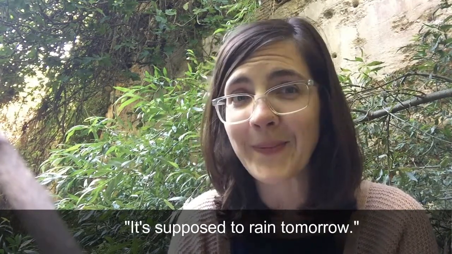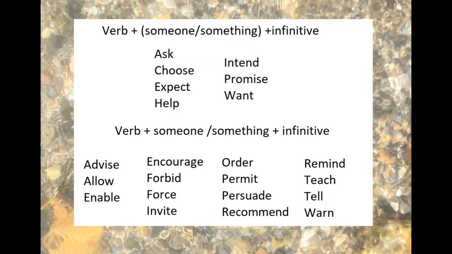Okay, good. So now let's look at verbs that are followed by maybe someone or something plus the infinitive. Not always someone or something, but verbs plus possibly someone, something, and the infinitive. So here is the list. All right, so here are some examples.